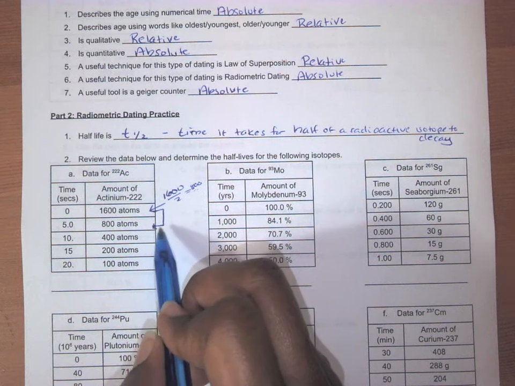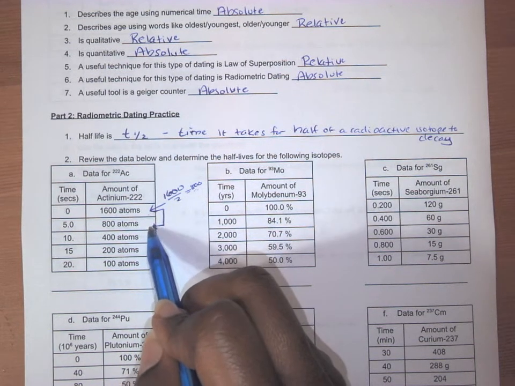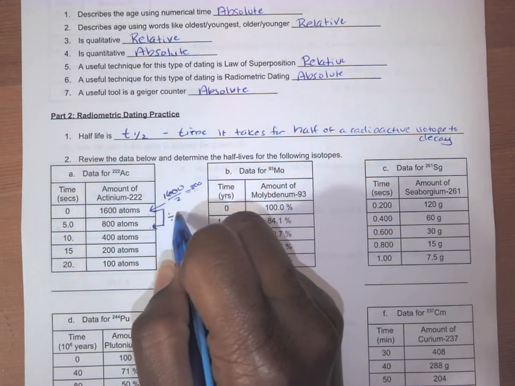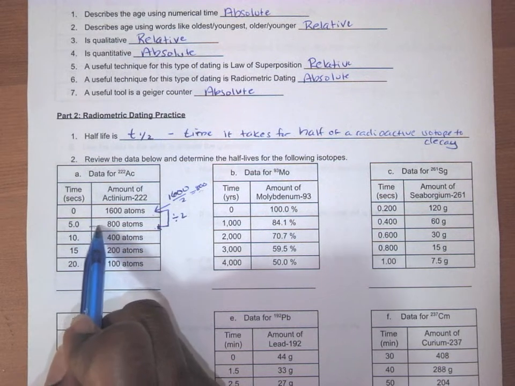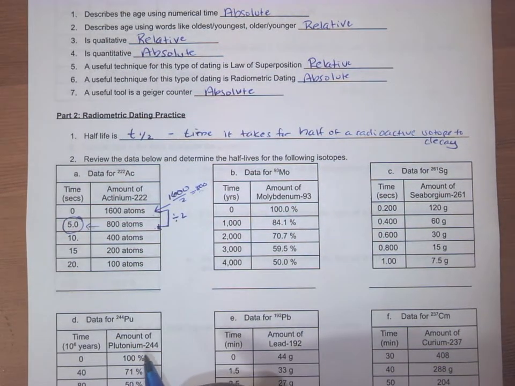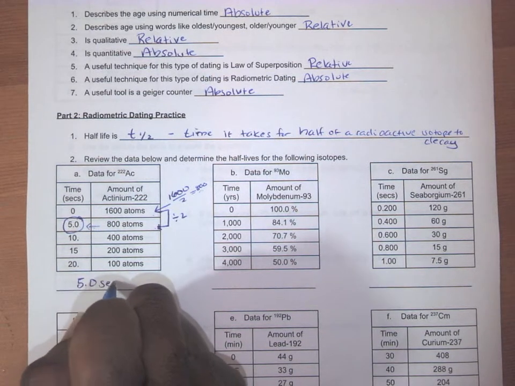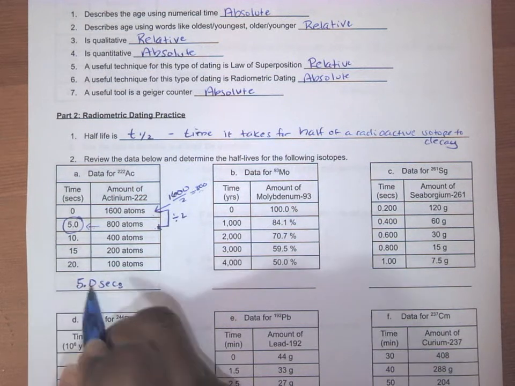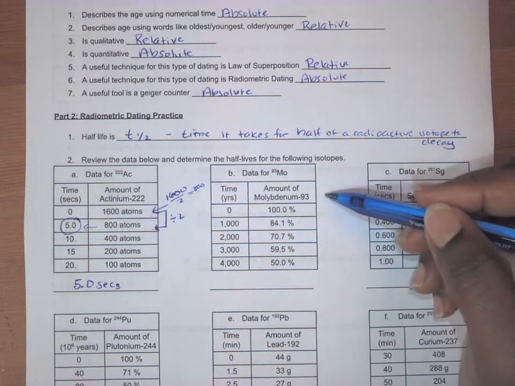So now what I want to do is figure out the time it takes to go from 1600 to 800. Again, this is the time of one half-life. All right, so remember I just had to divide by 2 to get that information. Now my time is over in my X column, so I'm going to look over here, and that corresponds to 5 seconds. So my half-life here is 5 seconds. Don't forget the units. So 5.0 seconds.